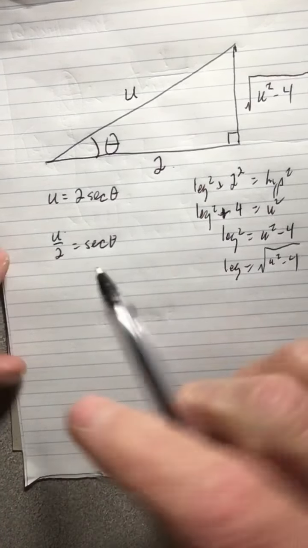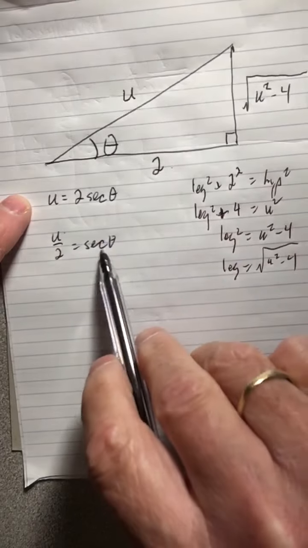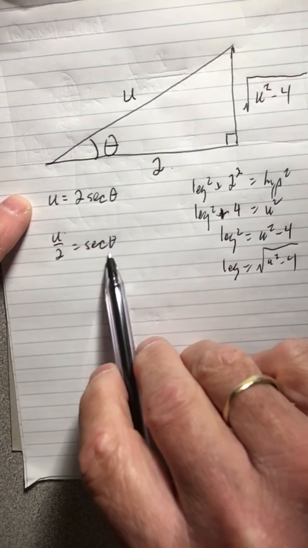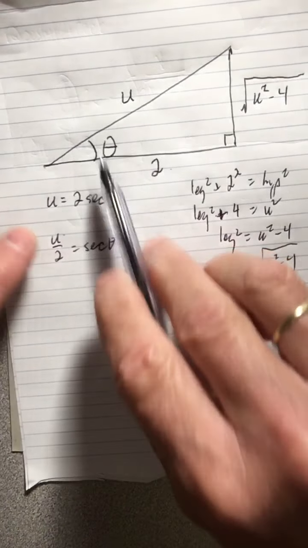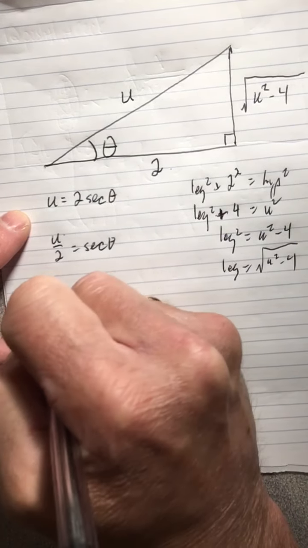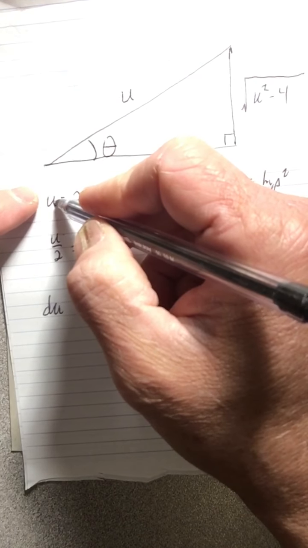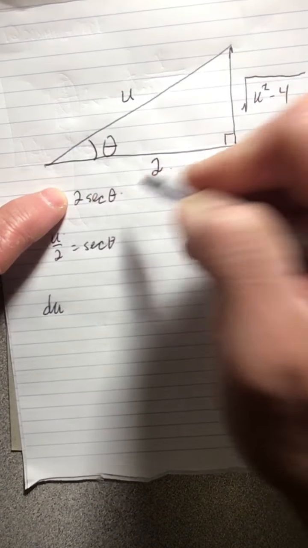Now I'm going to be doing some trig sub. I'm going to substitute in this something with theta in it. So that means I'm going to need to get rid of u, so I need du. So let's get du. Looking at this, I'm going to get the differential of u. So I get the derivative of this d theta.